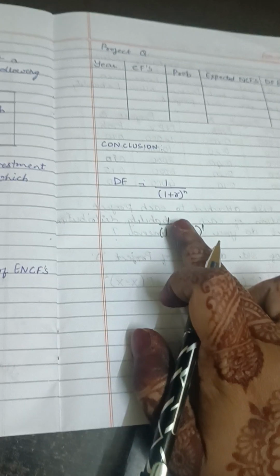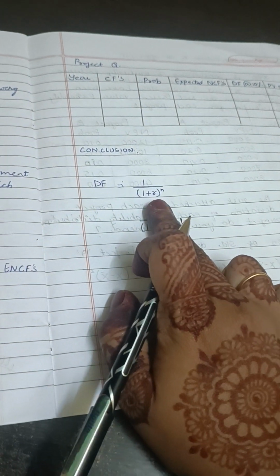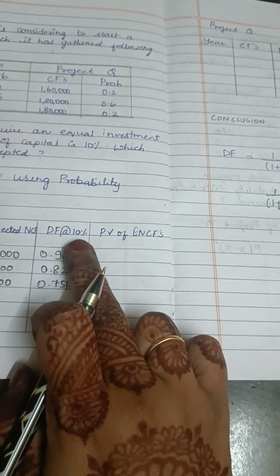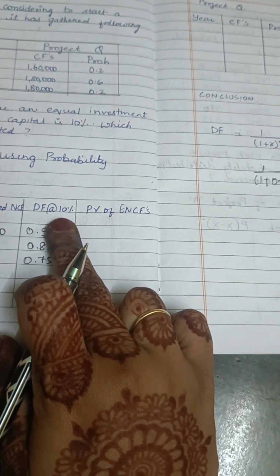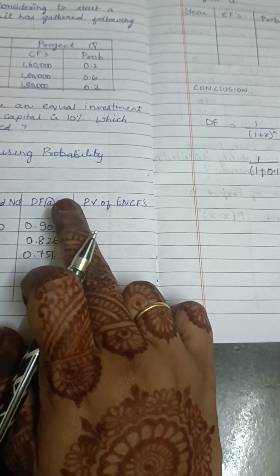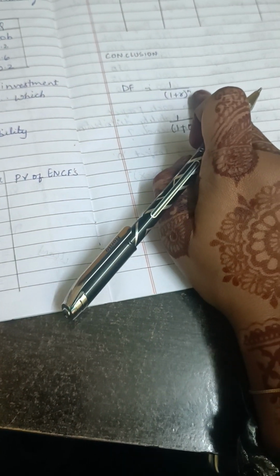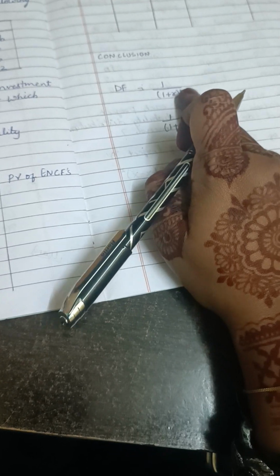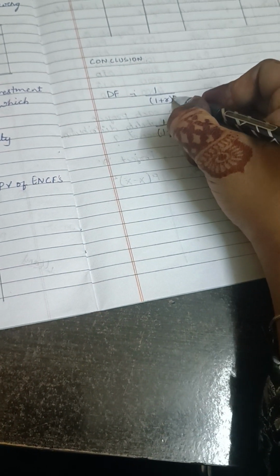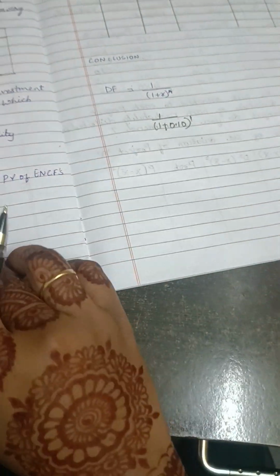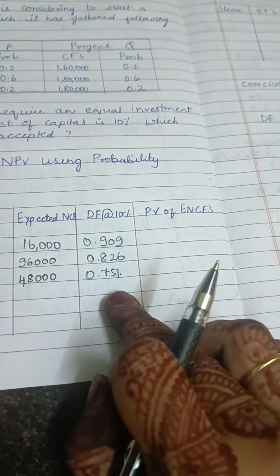So here you have to apply this formula. The rate of return is 0.10, since they have given 10%. For 1 year the power is 1, for 2 years you write 2, and for 3 years you write the power 3. If you do it like that, you will get it.